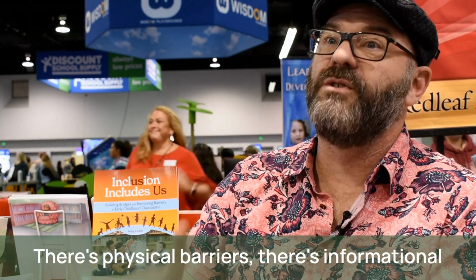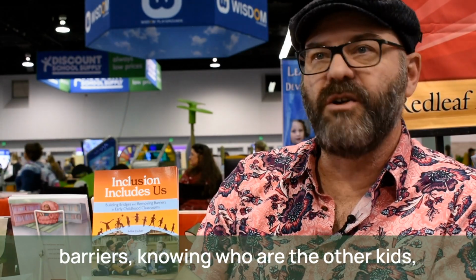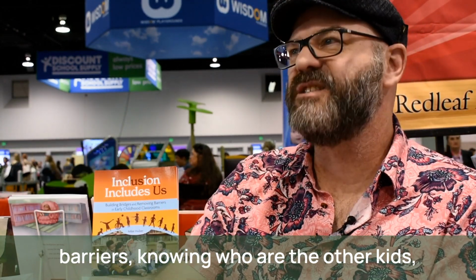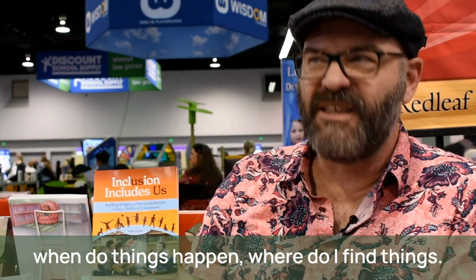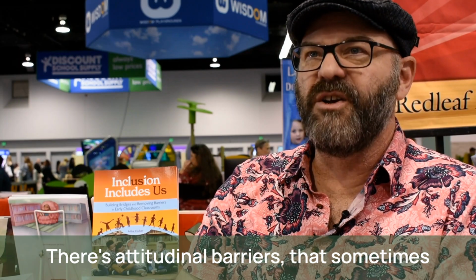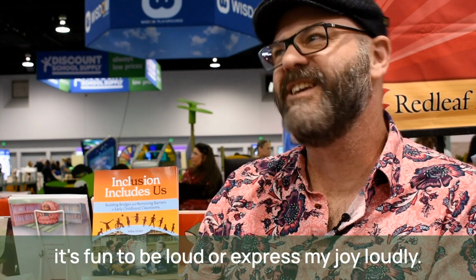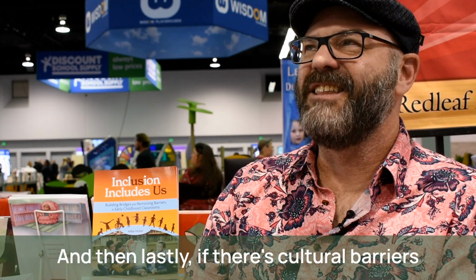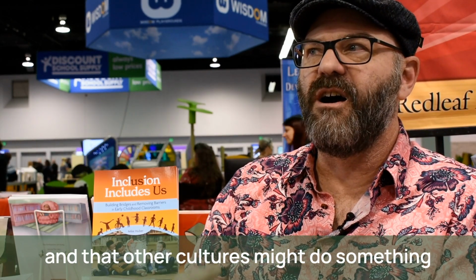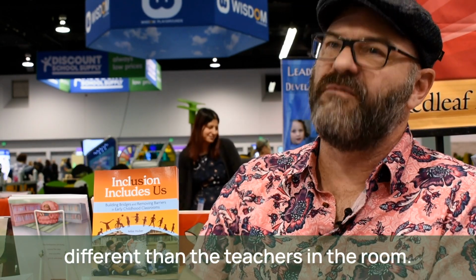And I think of it as the four barriers. There's physical barriers, there's informational barriers, knowing who are the other kids, when do things happen, where do I find things. There's attitudinal barriers, that sometimes it's fun to be loud or express my joy loudly, or I'm very quiet and shy. And then lastly, there's cultural barriers, and that other cultures might do something different than the teachers in the room.